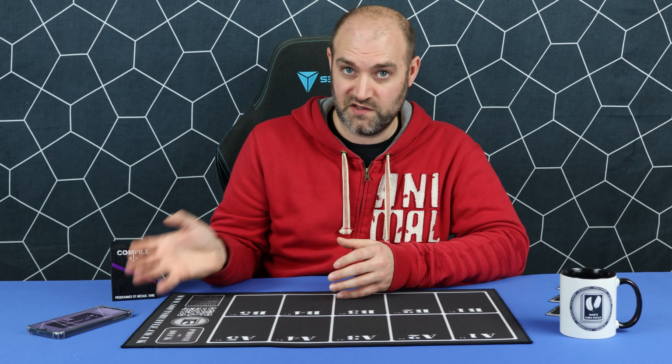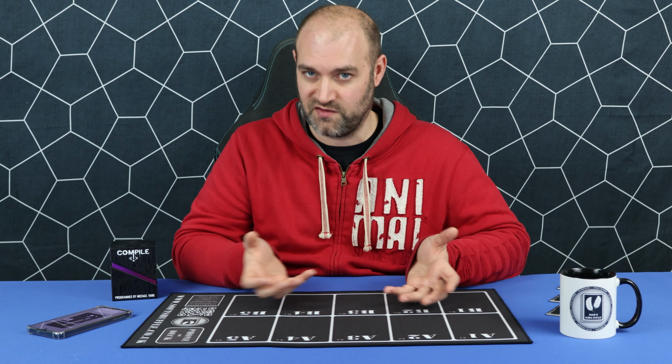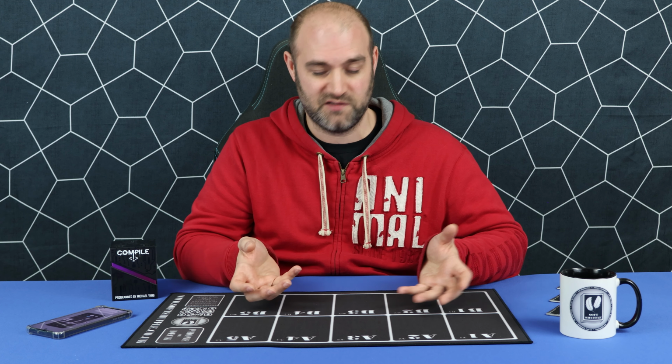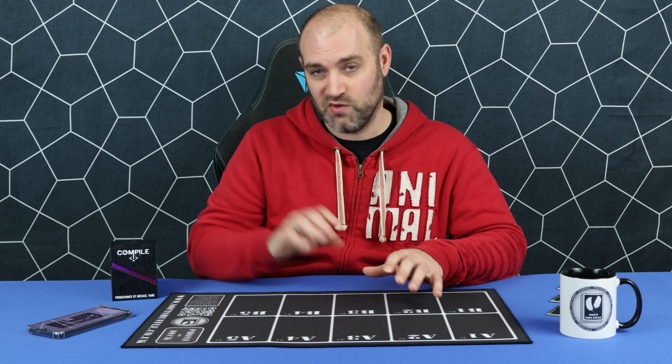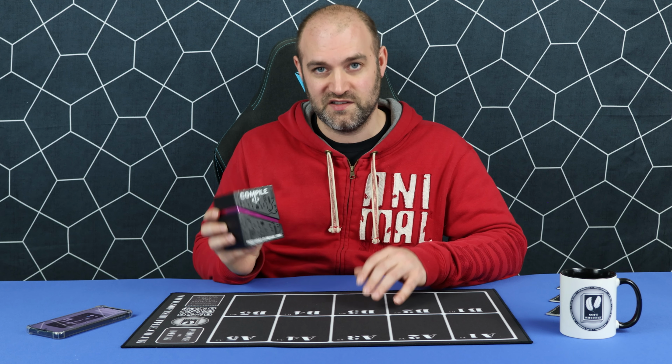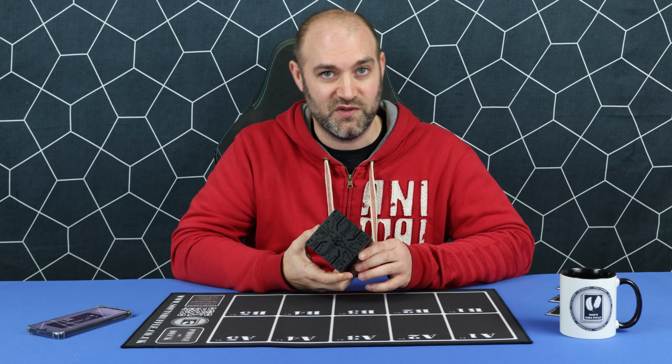It works because your phone is a very good source of randomization. So your phone generates a new random order, and then using an algorithm I came up with to make this work, it generates a set of dealing instructions on a labeled mat. And it works very well with a game like Compile. So let's have a look at how and why you might want to use it.